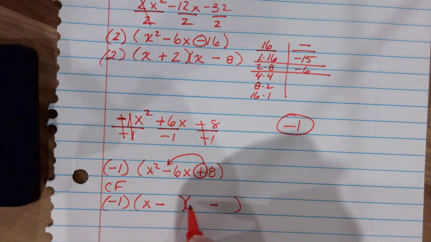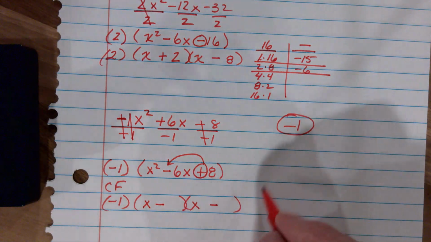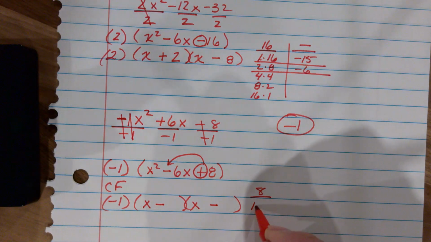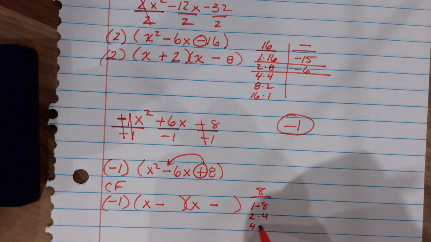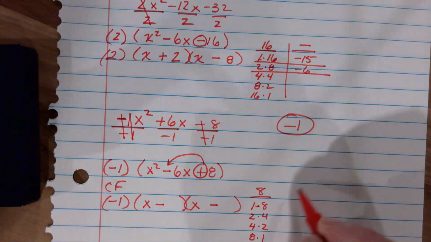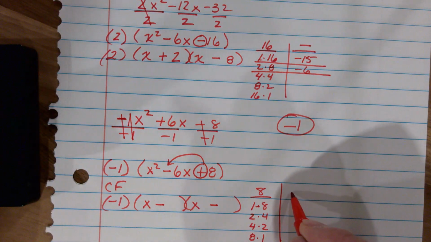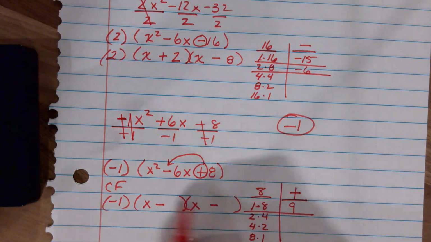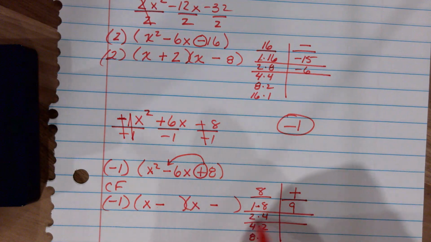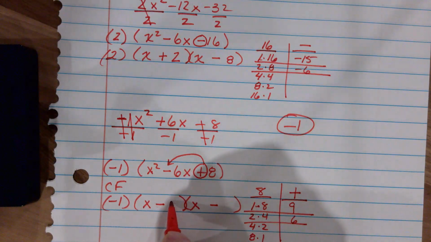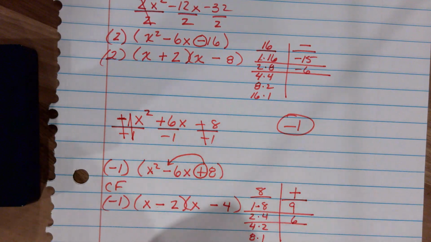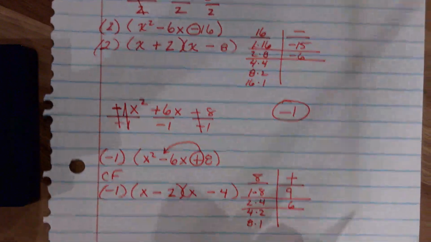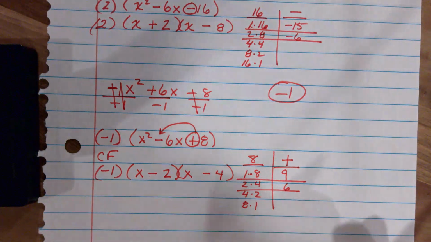Split up the x squared as x times x. And now look at the factors of 8. 1 times 8, 2 times 4, 4 times 2, and 8 times 1. I am going to subtract these. No, I'm not. I'm going to add them. They're the same. 1 and 8 is 9. That's not what's sitting in the middle. 2 plus 4 is 6. That's what's sitting in the middle. -2 and -4 makes -6. Okay? Very short lesson today.